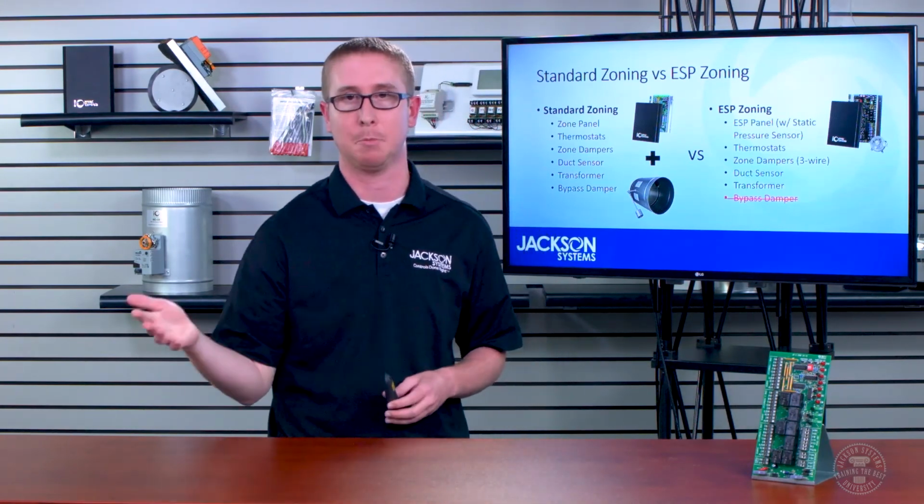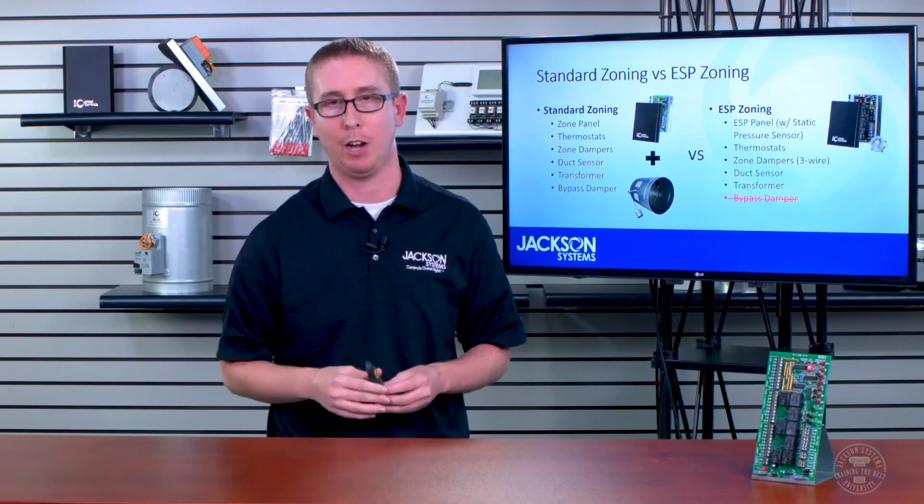So here's your 6-point checklist with standard zoning, and there's your 6-point checklist with ESP zoning. On a standard zoning application, you're going to need that bypass damper. On an ESP zoning application, the bypass damper's gone. It's replaced with an ESP panel that comes with a static pressure sensor. You'll also note that on an ESP zoning application, 3-wire dampers are required.